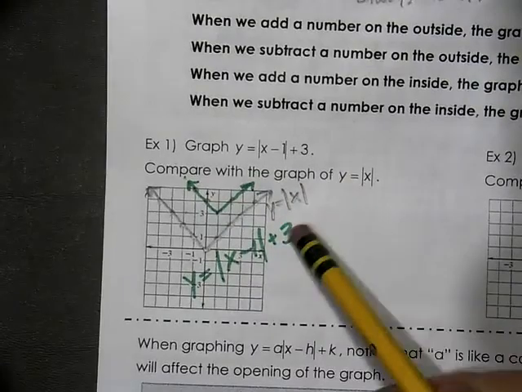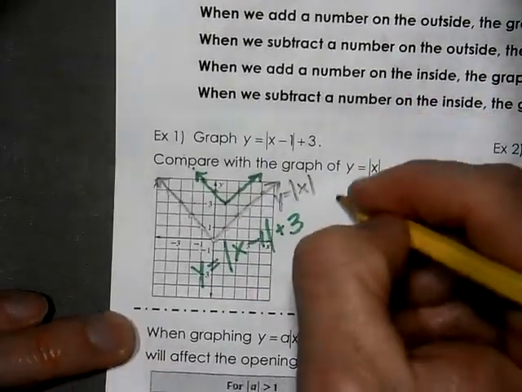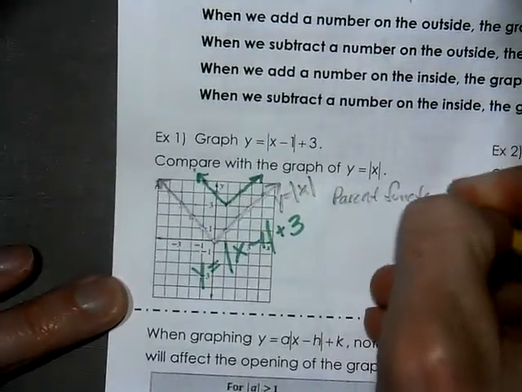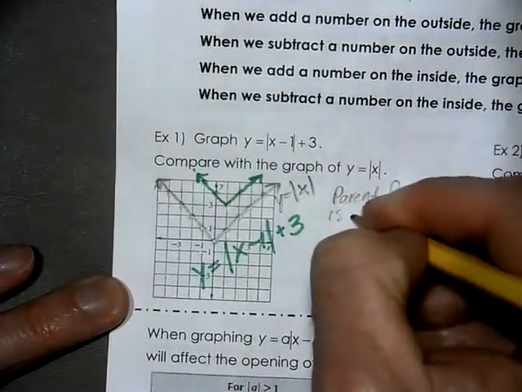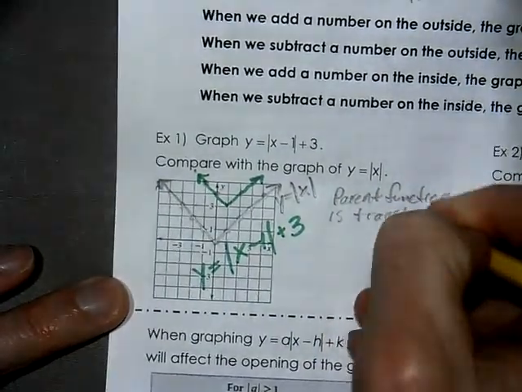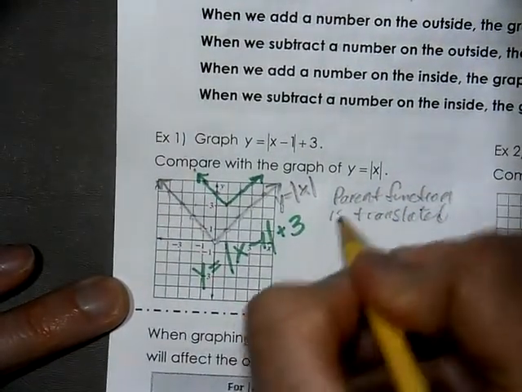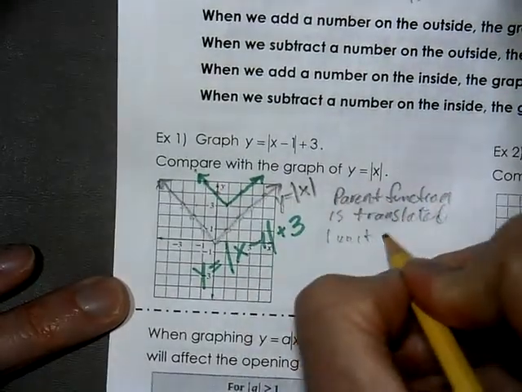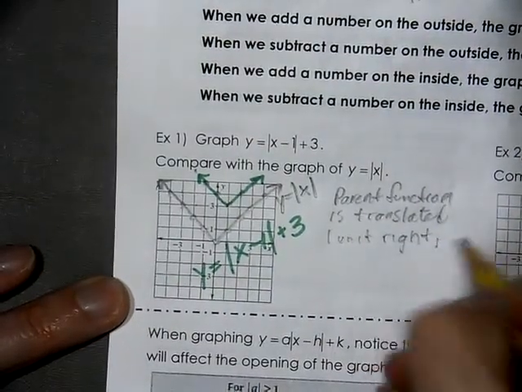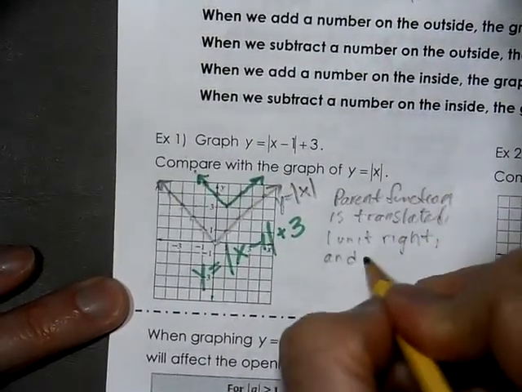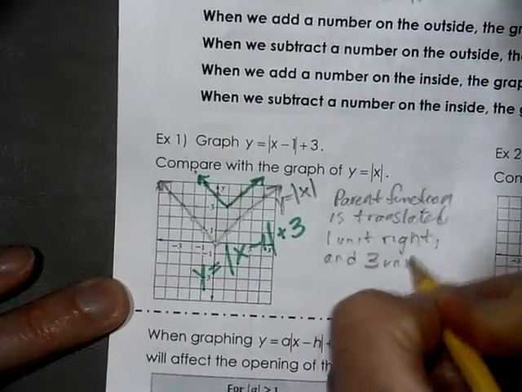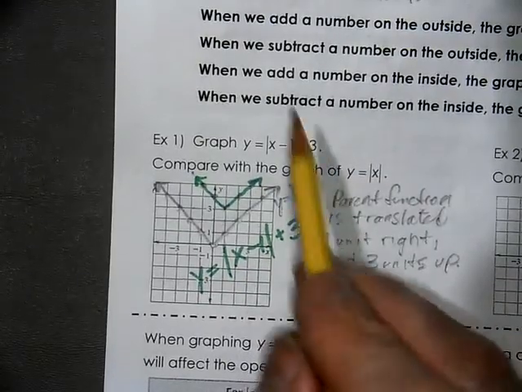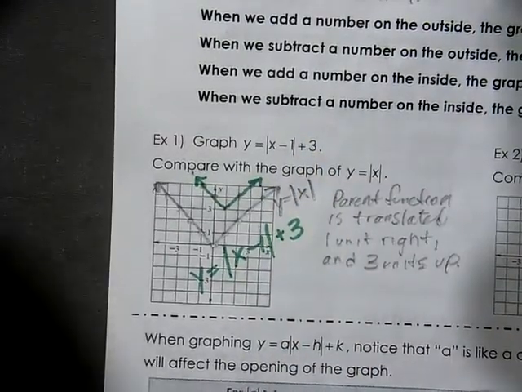And when we compare it with the parent function, the parent function is translated 1 unit to the right. Remember, that's opposite of what you might think. And it's translated 3 units up. The k value will be exactly what it says. Plus 3 means up. Minus 3 means down.